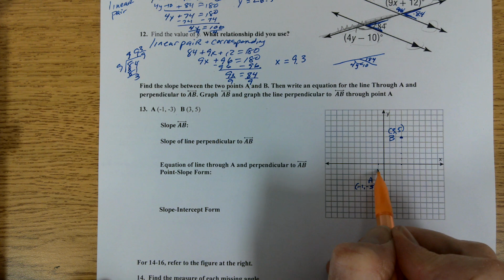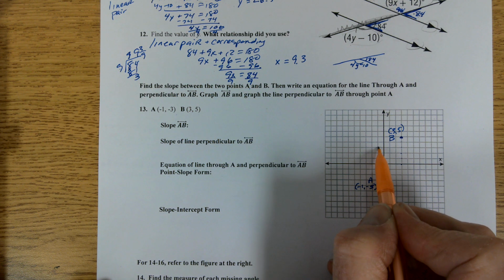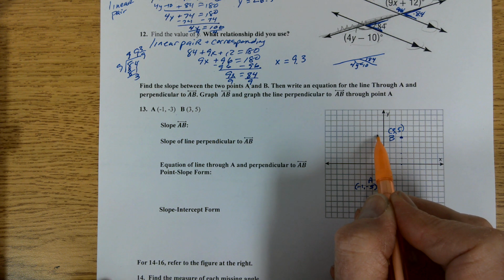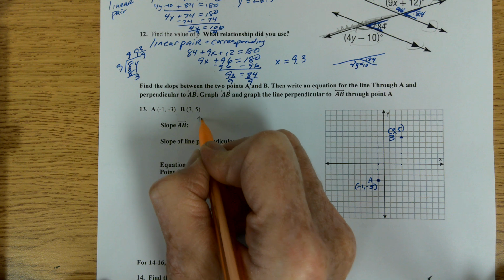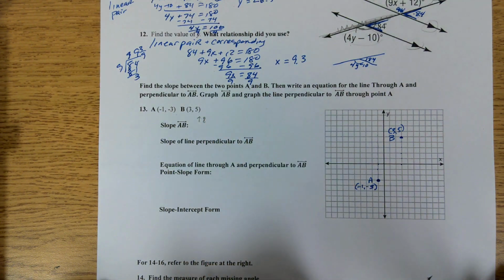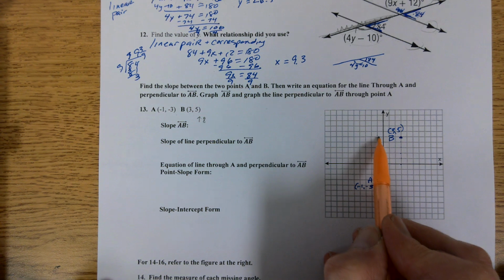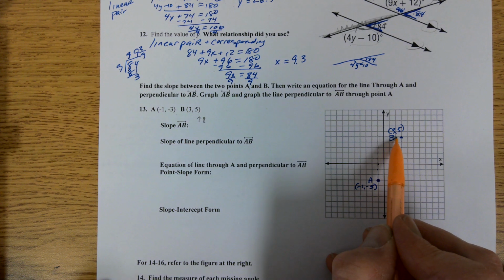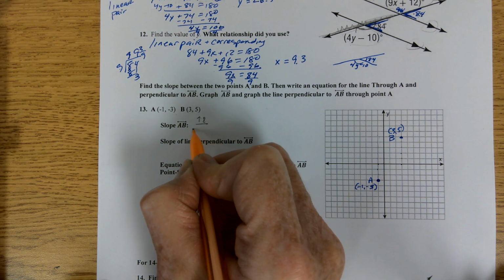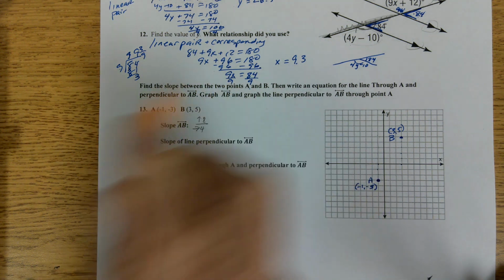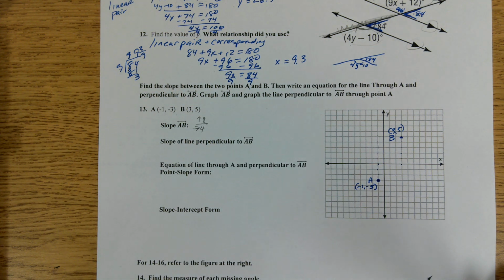So I could just count how much do I go up, how much do I go right. So I'm going up 1, 2, 3, 4, 5, 6, 7, 8. So I'm going up 8. Okay. And then I'm going right here. 1, 2, 3, 4. I'm going right 4. So when I do that, I'm going 2 over 1. So that's one way you can find slope.